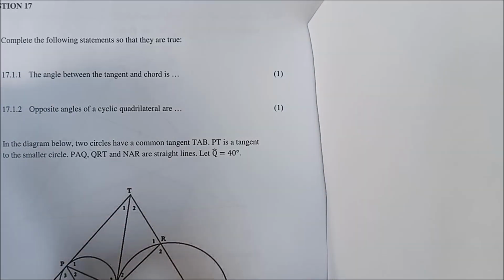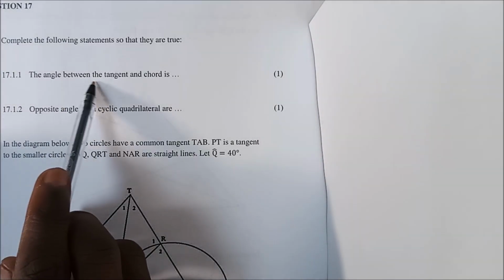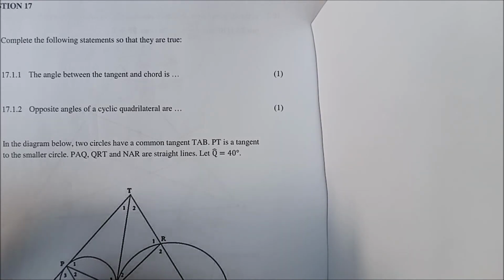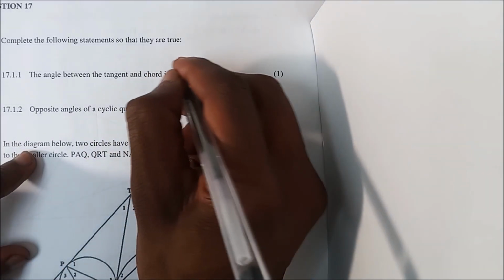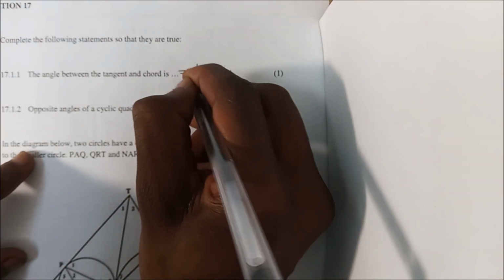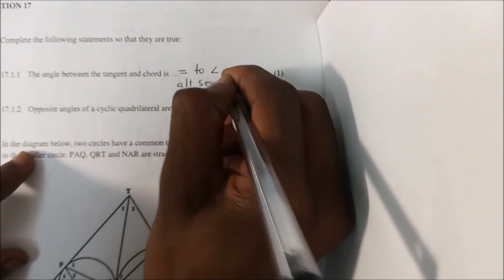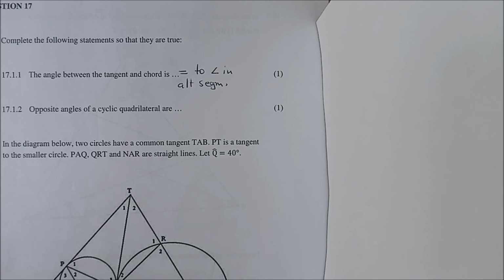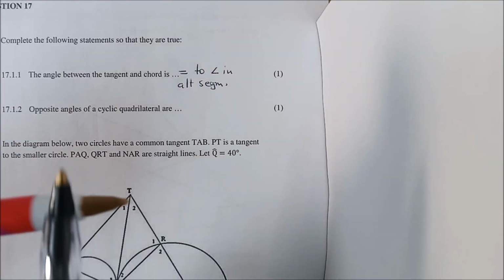So complete the following statements so that they are true. The angle between the tangent and the chord is equal to the angle in the alternate segment. So that one we've been talking about it. Remember when we want to find the angle that is equal to the angle in the alternate segment in the tan chord theorem, whereby we use two pens.